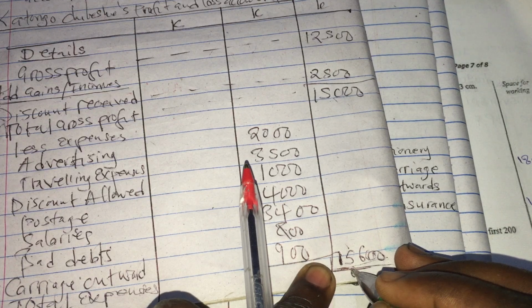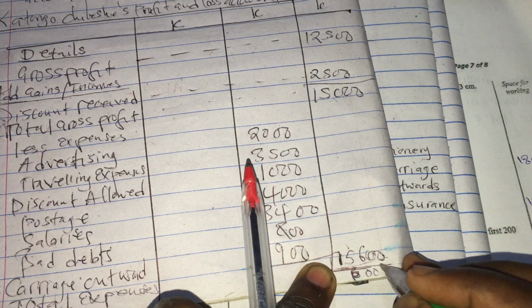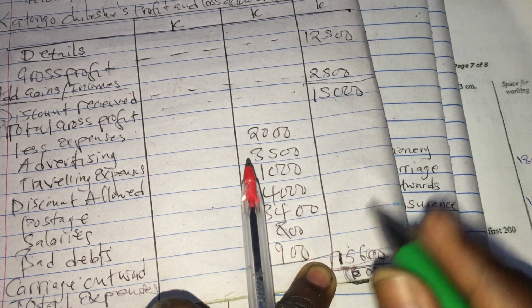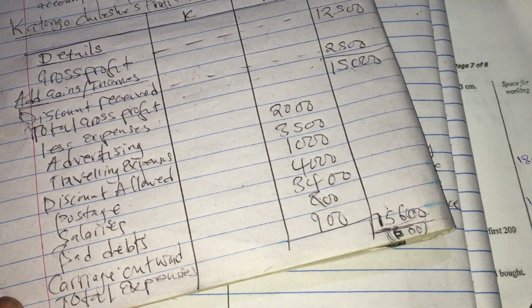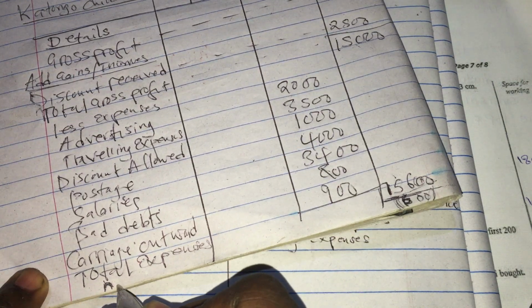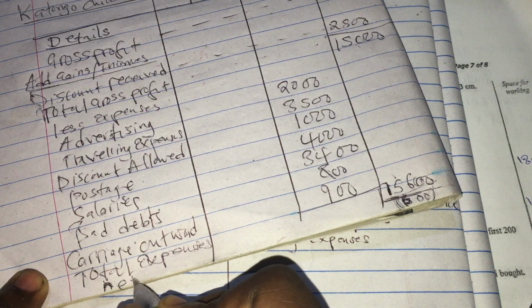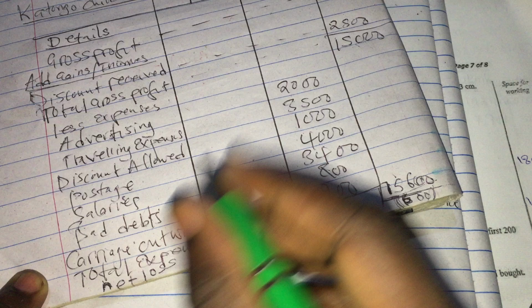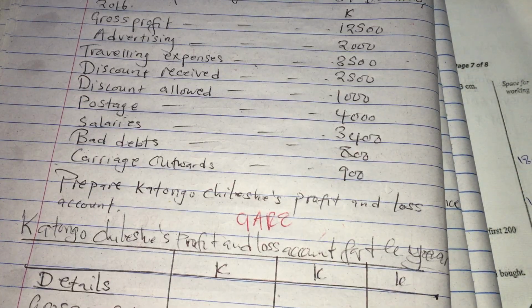So don't indicate the negative 600. Just write 600 here, then put brackets. Then this amount we are going to name as the net loss. So this is your net loss now. If we didn't have a negative here, we would have named it as the net profit.